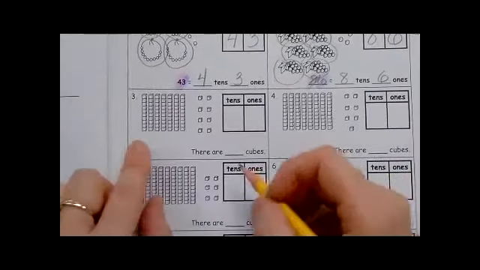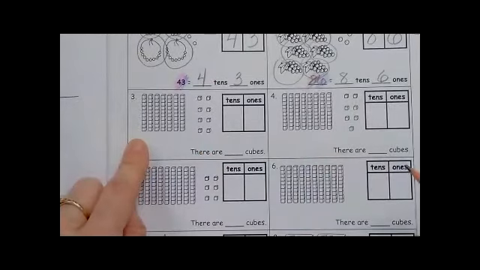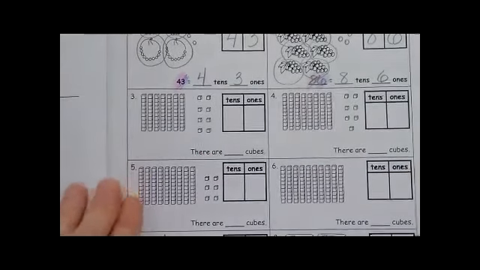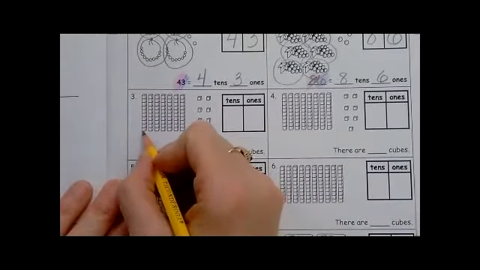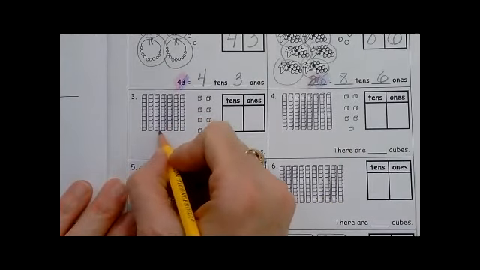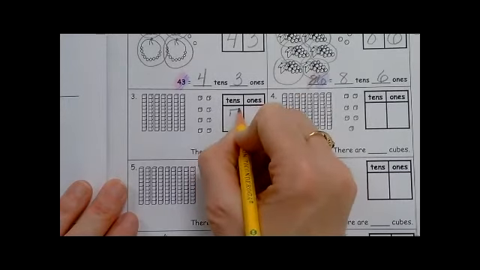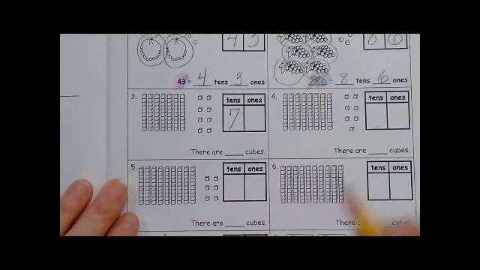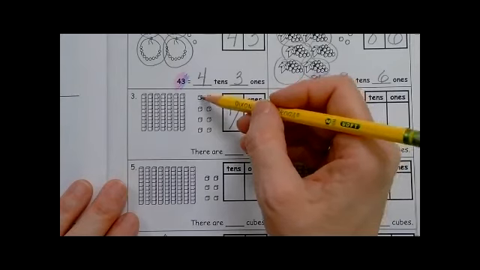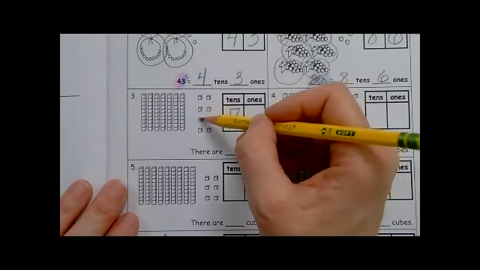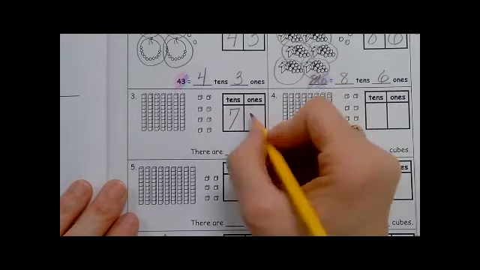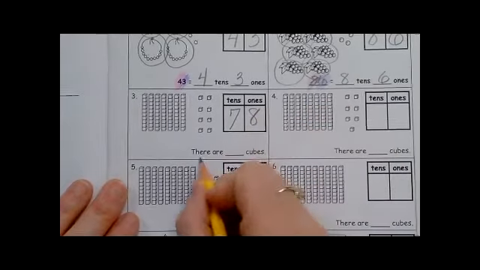Okay, class, let's go ahead and complete number 3 together. Are you ready? How many tens do you see? Let's go ahead and count the tens. 1, 2, 3, 4, 5, 6, 7. We saw 7 tens. Let's go ahead and fill that in our place value chart. How many ones do you see? Let's count. 1, 2, 3, 4, 5, 6, 7, 8. 8 ones.